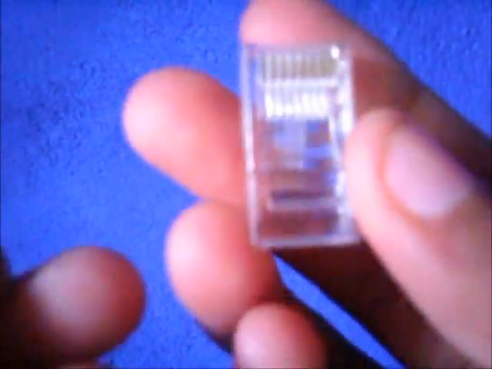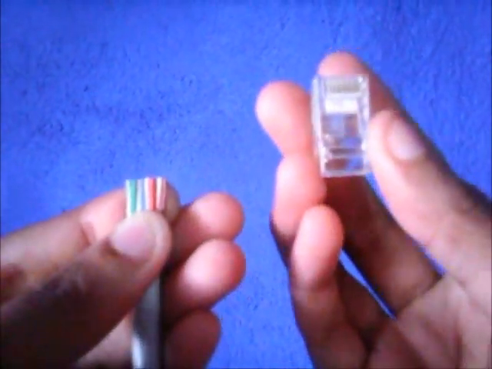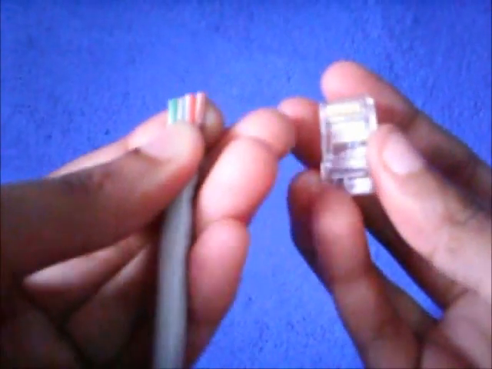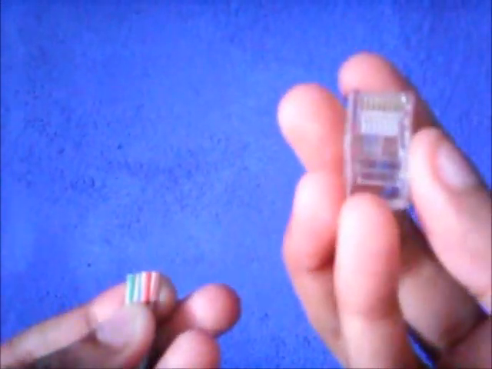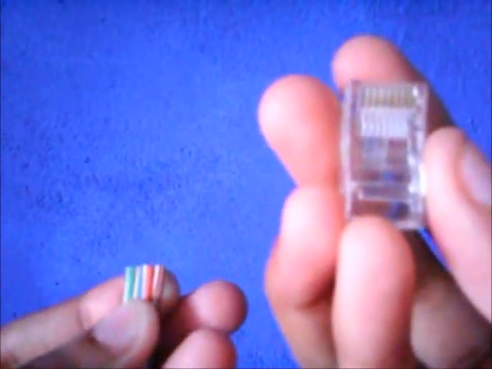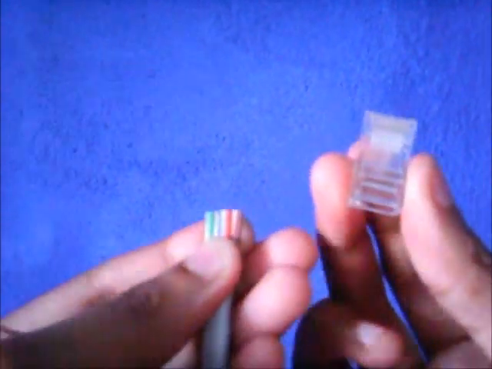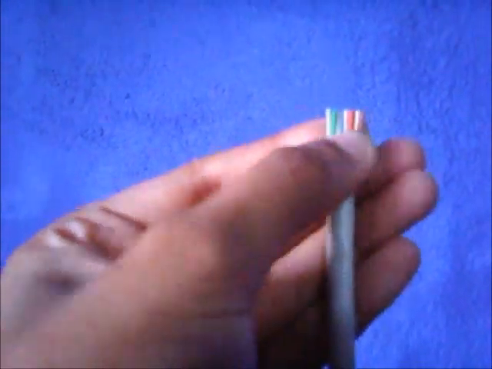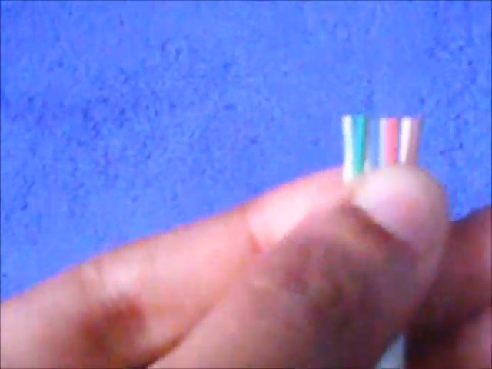Now we are going to put these wires into the RJ45 connector. Always remember, you have to hold the RJ45 connector like this. That means these gold color pins to your side, not to this side. Always hold like this and check whether your wires are correct or not.